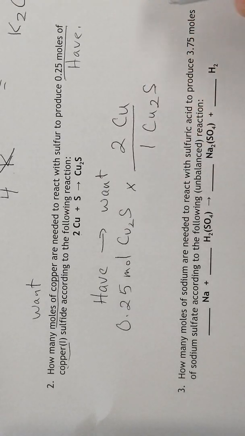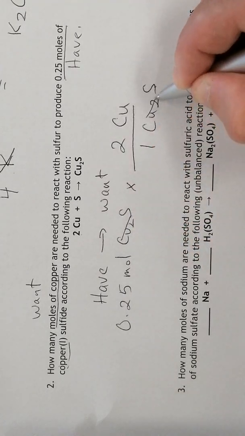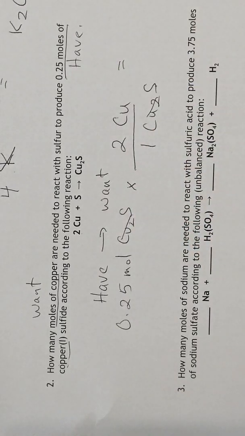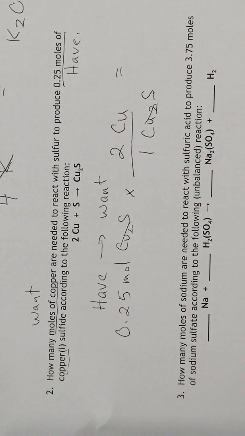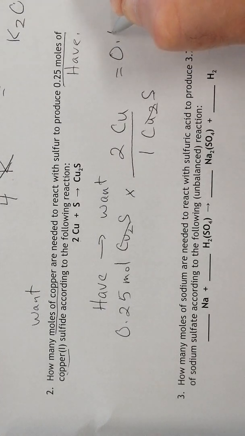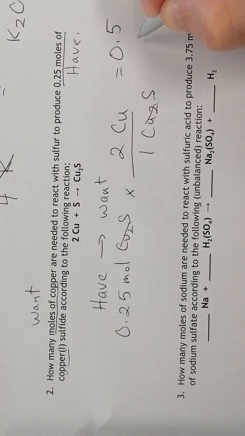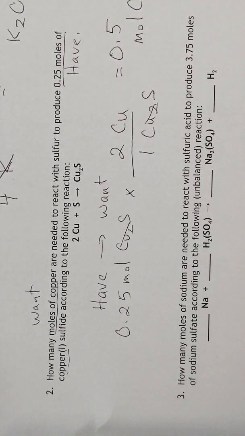Okay? That will cancel out. And then all we have to do is multiply 0.25 by 2, and that gives us 0.5 moles of Cu, copper.